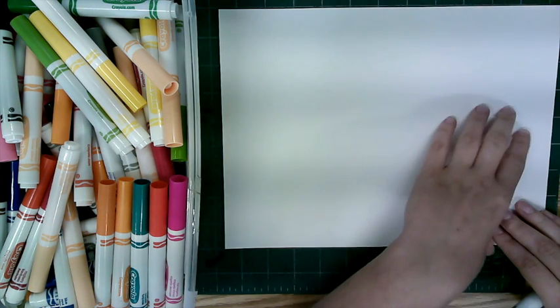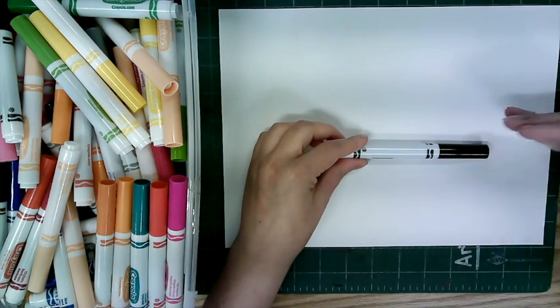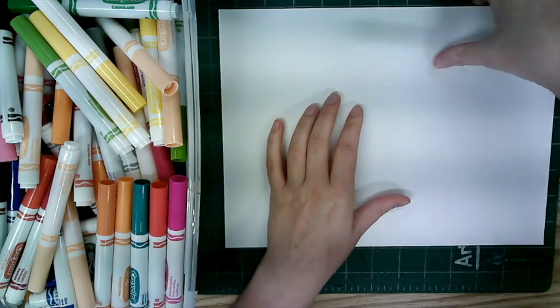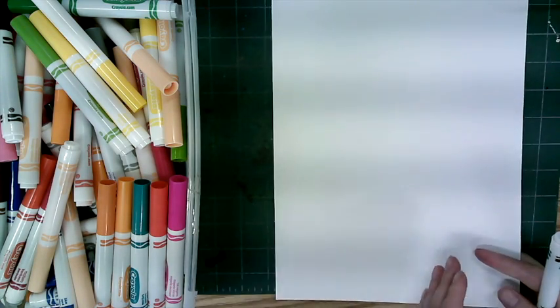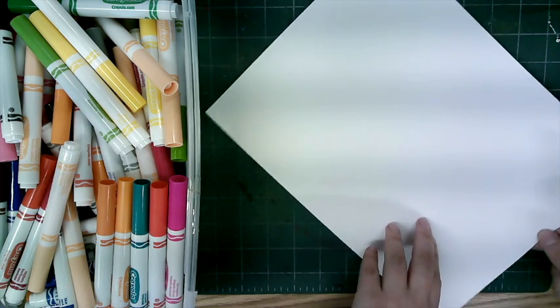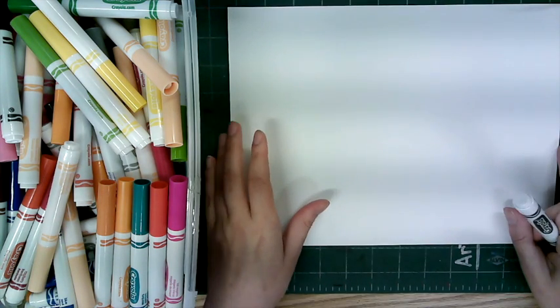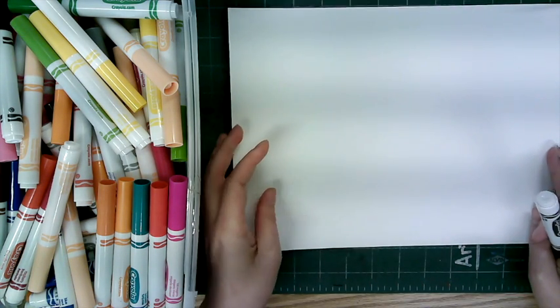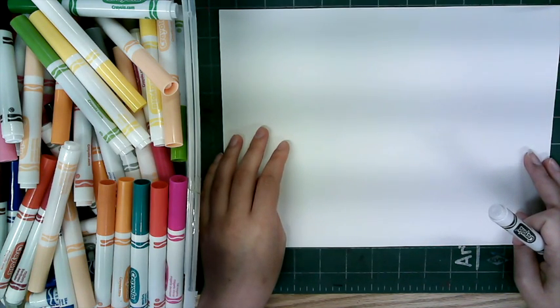So you want to turn your picture landscape style, which means short and fat, or horizontal. If you turn your paper tall and skinny, we call this portrait style, because many times when you're painting a portrait of a person, it's up and down. But you want to turn your paper to the side, okay? This is called landscape style, which is perfect because we are going to draw a landscape, specifically a city landscape.